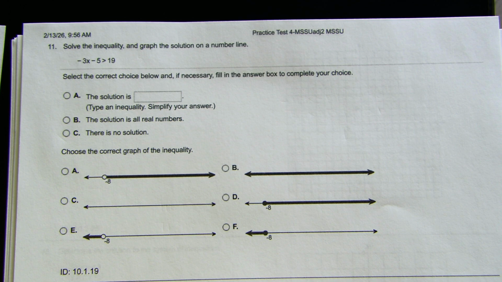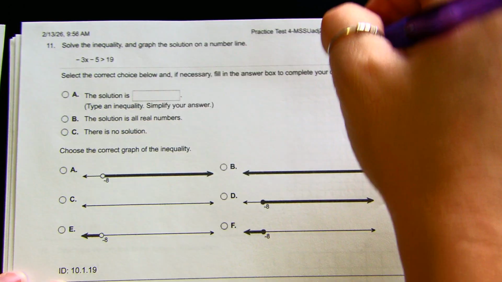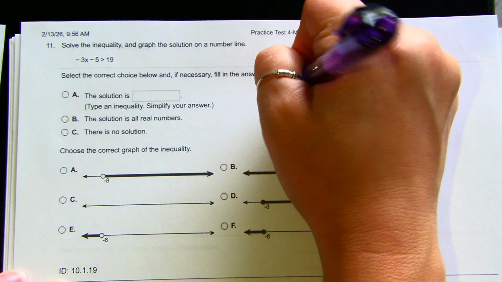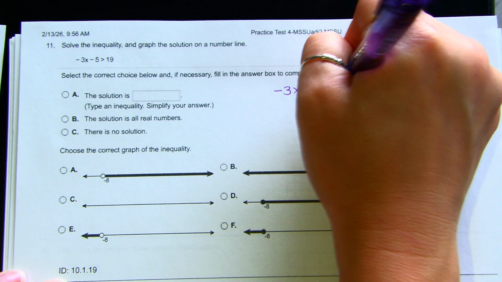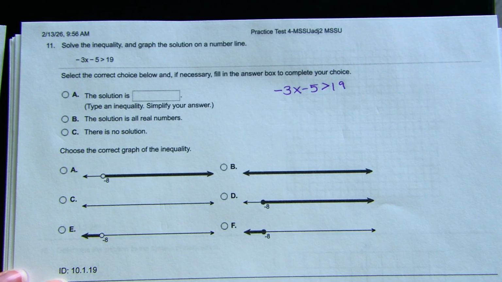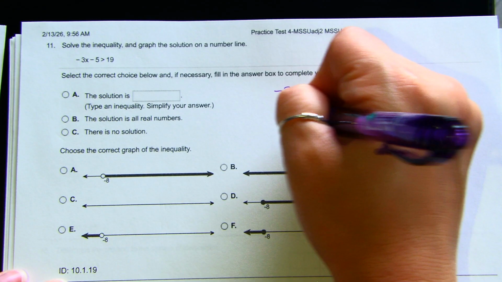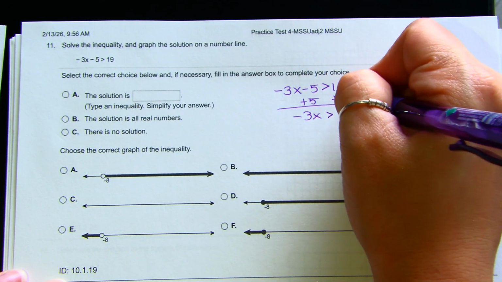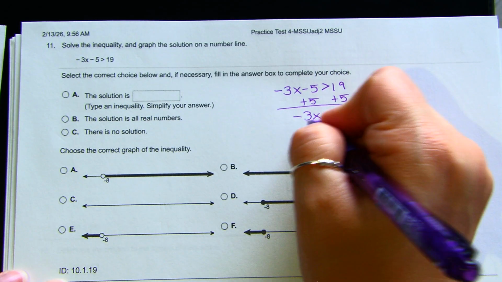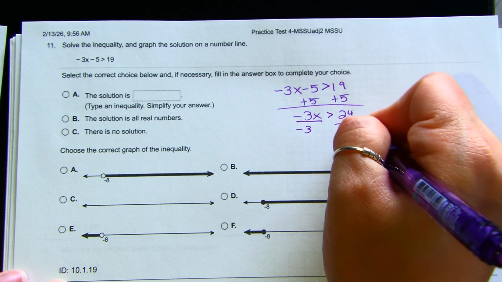So if I have negative 3x minus 5 is greater than 19, I'm going to focus on getting x by itself. To do that, I would add the 5 to both sides. So I have a negative 3x is greater than 19 plus 5 is 24. Divide by negative 3 and divide by negative 3. And right there, I'm going to draw big attention to the fact that I am dividing by a negative across that inequality symbol. So I'm going to have to flip that sign. So it's going to be x instead of greater than, it's going to be less than, and then 24 divided by negative 3 is a negative 8.